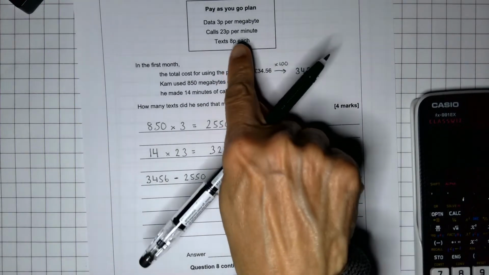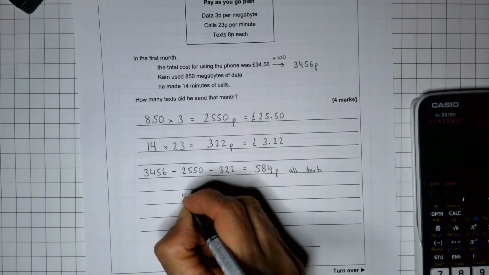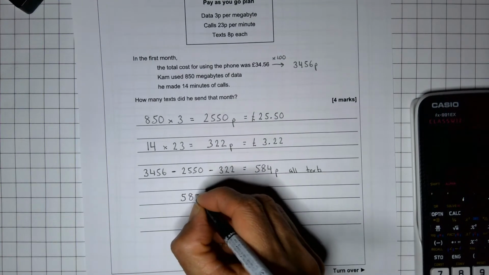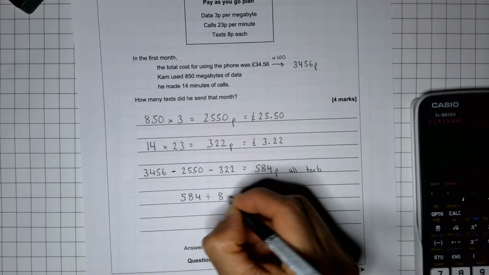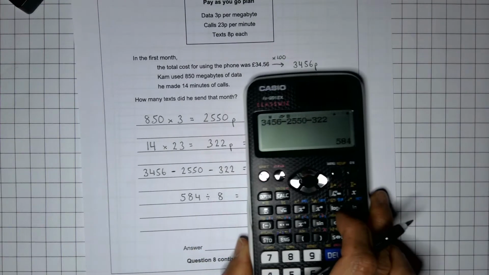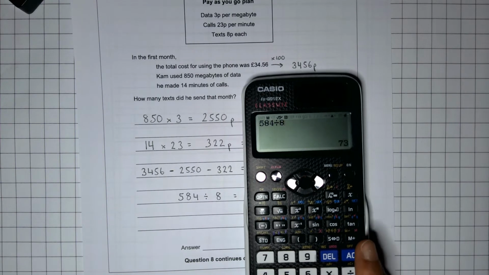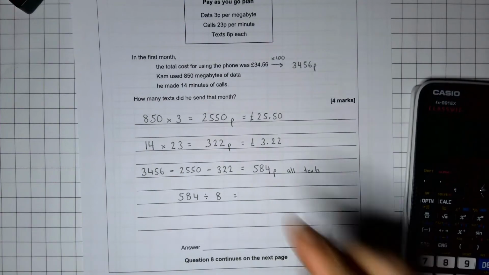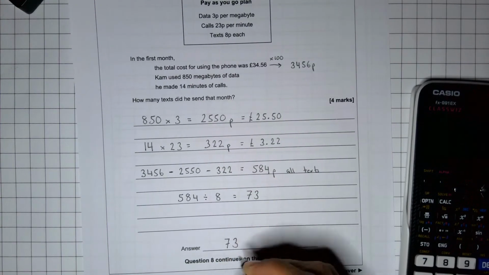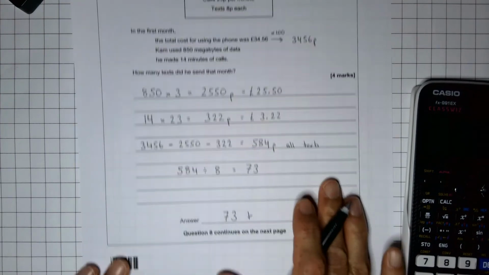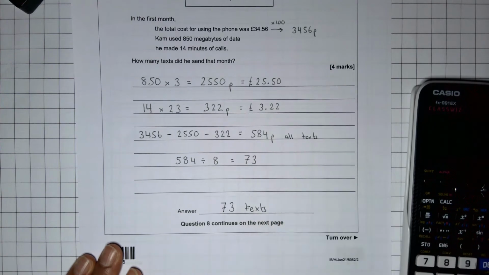But we need to find out not how much they spent, but how many texts. So to do this, we're going to take that 584 pence, and we're going to split it, or divide it, or share it out into 8 pence each to find out how many. So in this case we have 584 divided by 8, and the answer comes out to 73. So 73 texts is what he... Oops, sorry about that. Let me just bring it up there so you can see. So 73 texts was what he did.